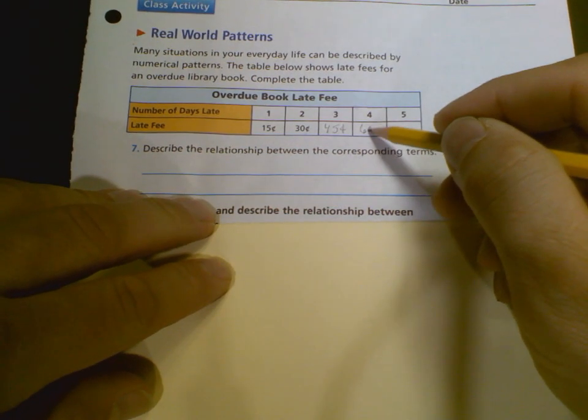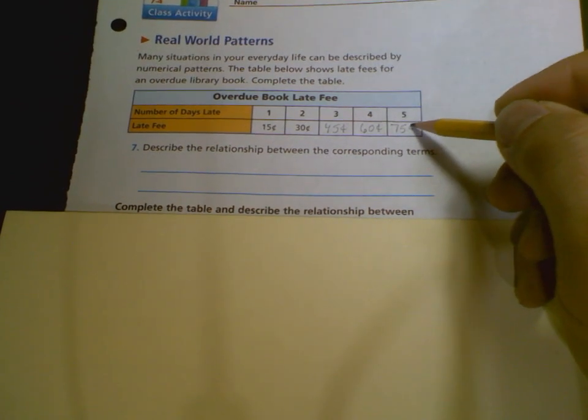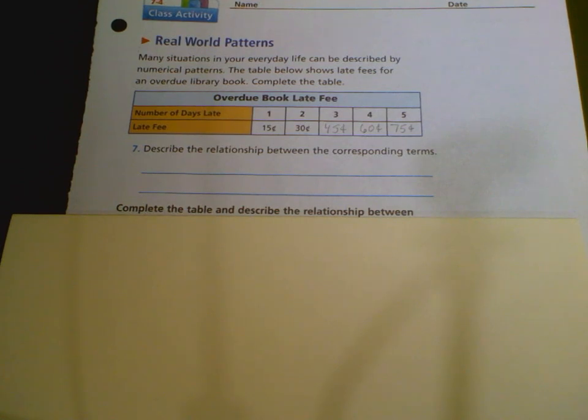Then you take 45 plus 15, which would be 60 cents. And then you'd have to add another 15 cents to get yourself up to 75 cents. And now here comes the all-important question.